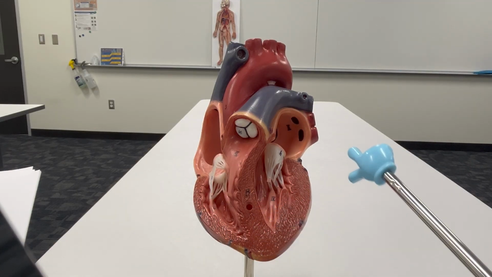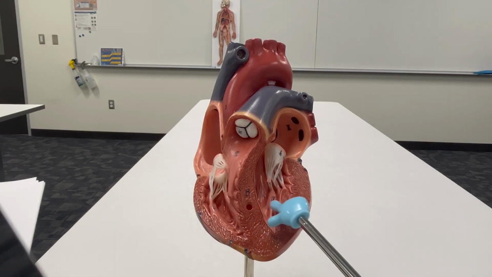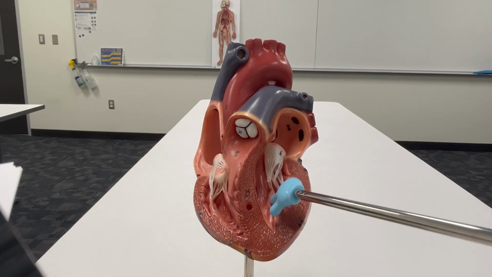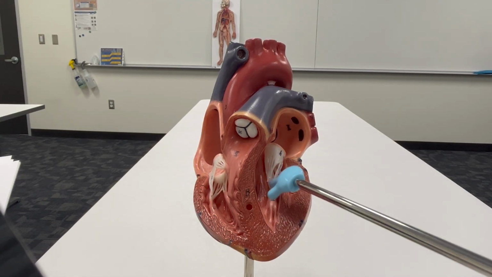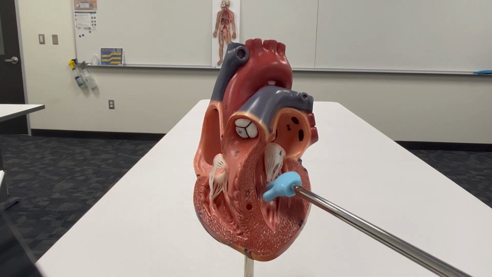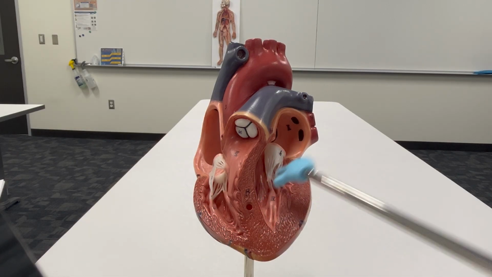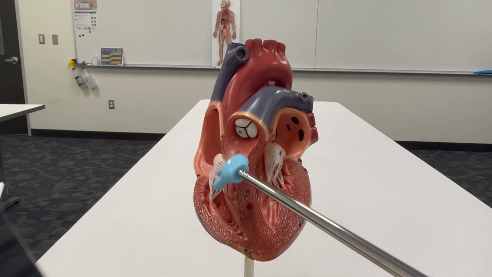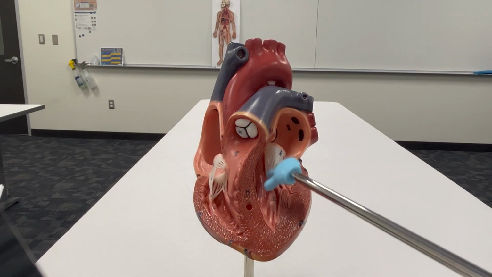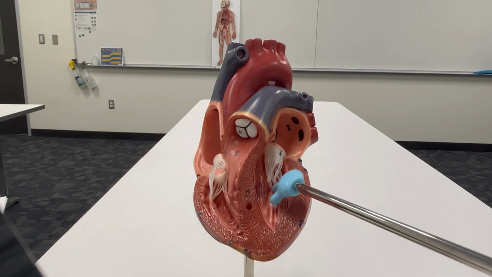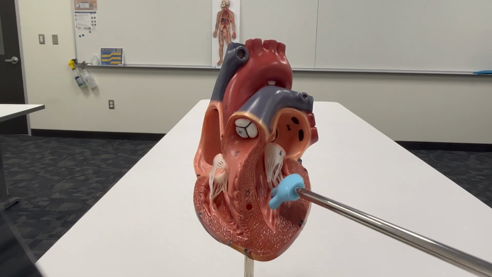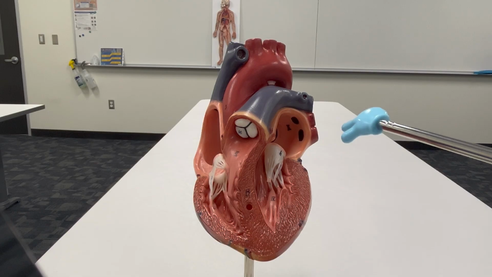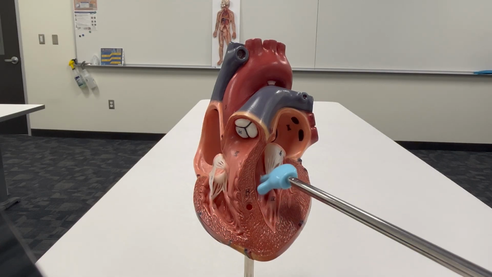Then the papillary muscles. Papillary muscles are these 4 they mention here. A papillary muscle is connected to the chordae tendineae. Chordae tendineae is this string-like structure on the AV valves. It's like a string-like structure which is connected to this muscle. You can see over here, this is a columnar shape. This one is a papillary muscle. This is the chordae tendineae.